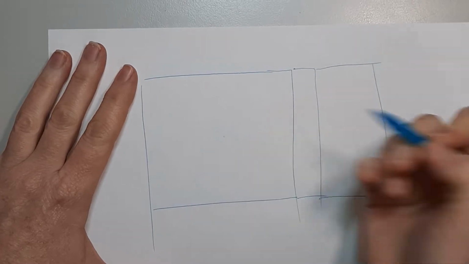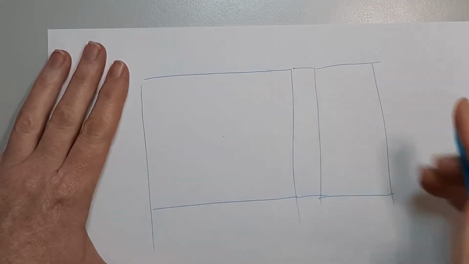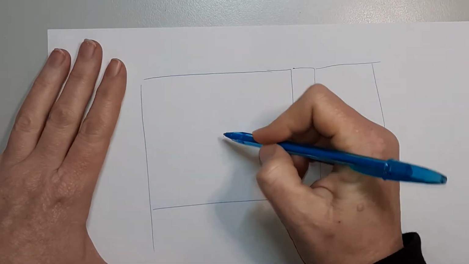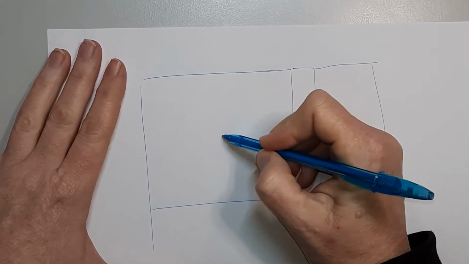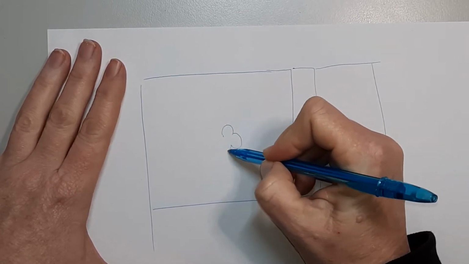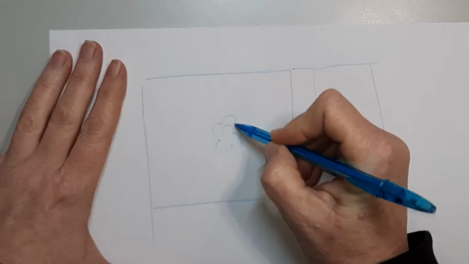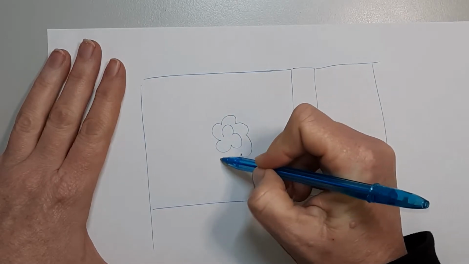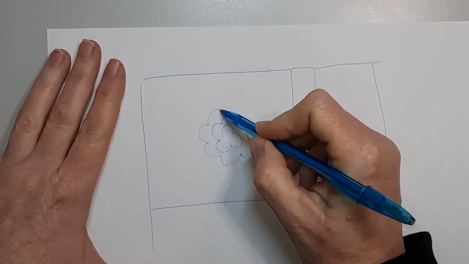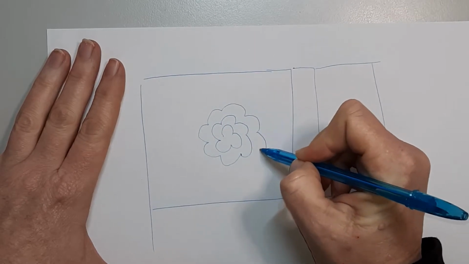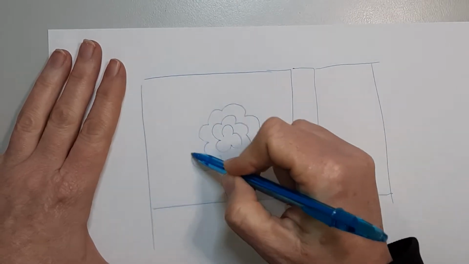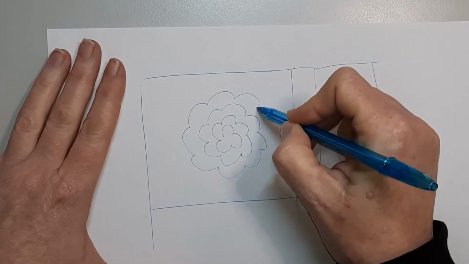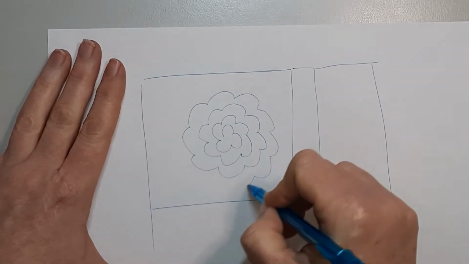So if we start in the center, we don't need much marking for this one at all, absolutely none. And we're going to start with curves and then build on those all the way around. So we did curves in an earlier video, and this is using them a different way.